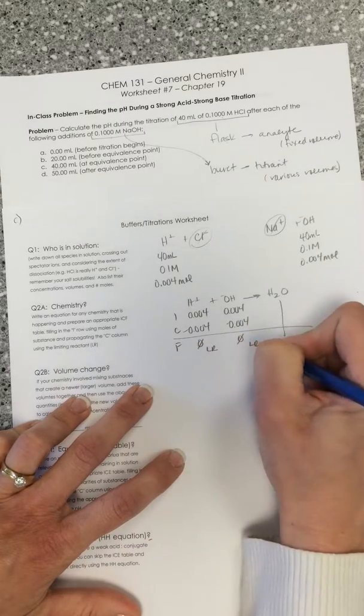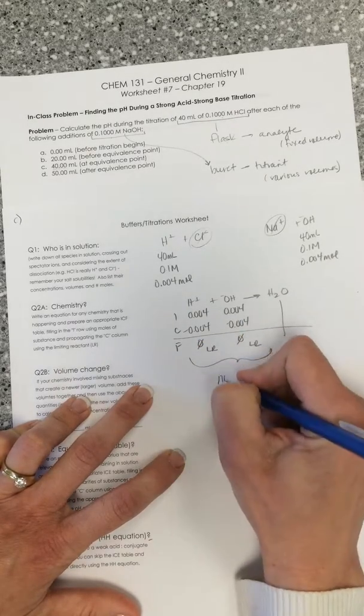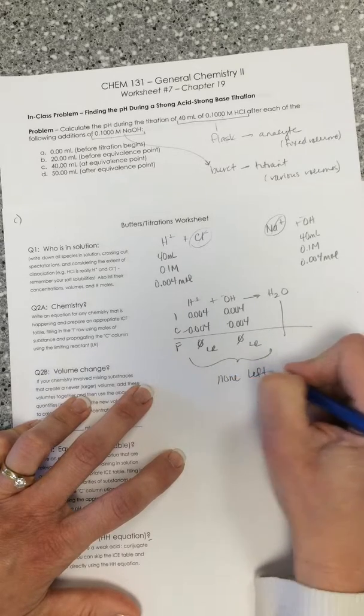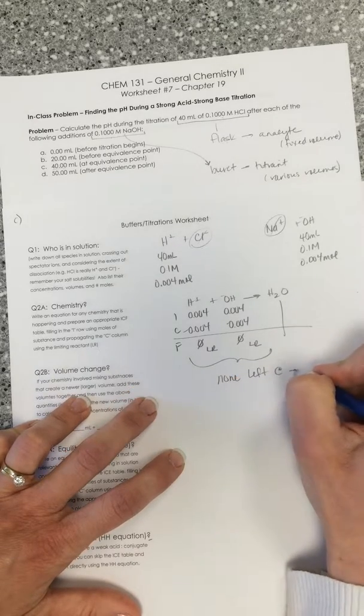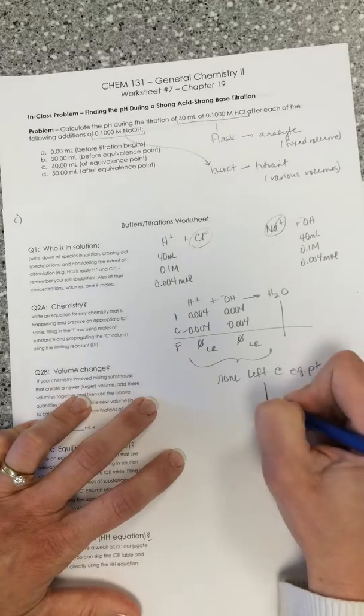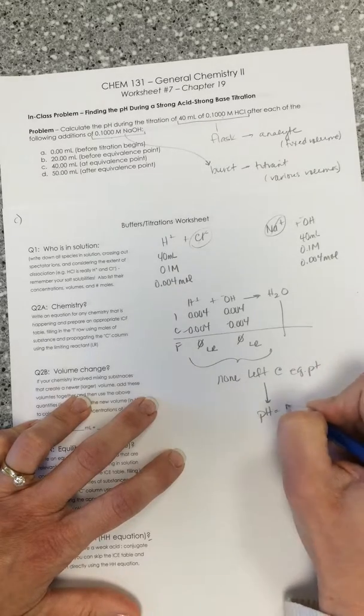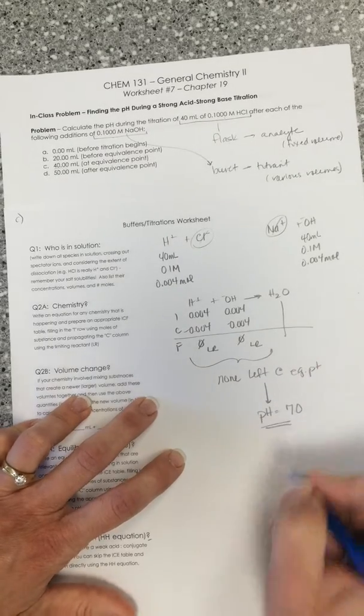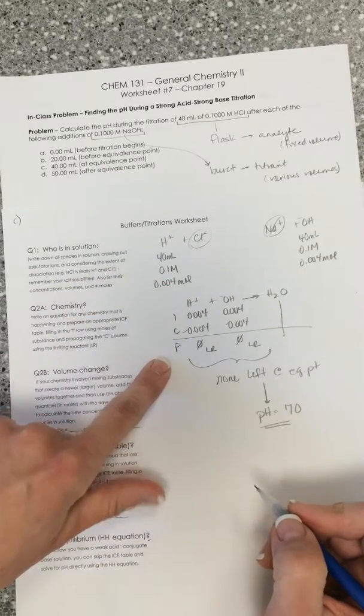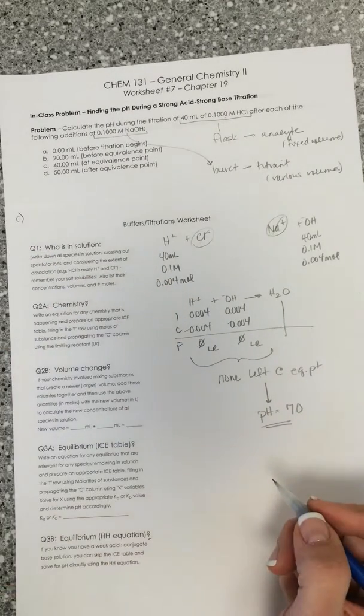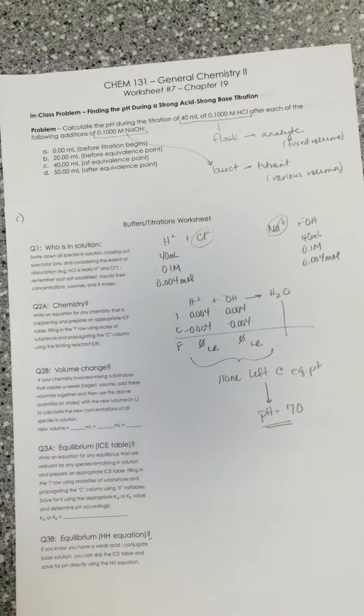Both of them are the limiting reagent because there are none left at the equivalence point. pH is equal to 7. So you could do a chemistry table and just say, hey, there's nothing left, pH 7, or there's no calculation that's really necessary at the equivalence point.